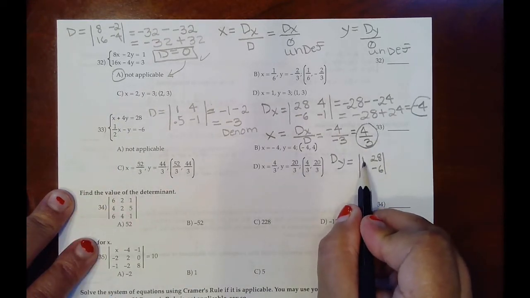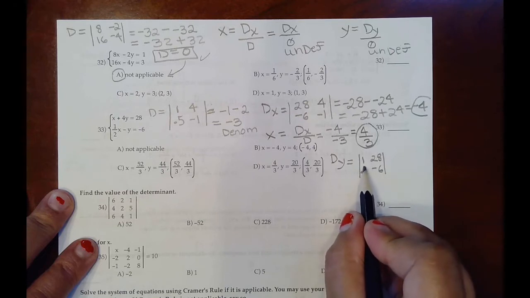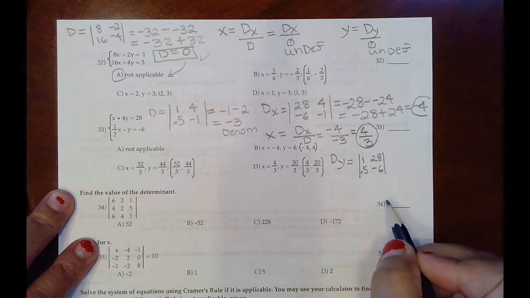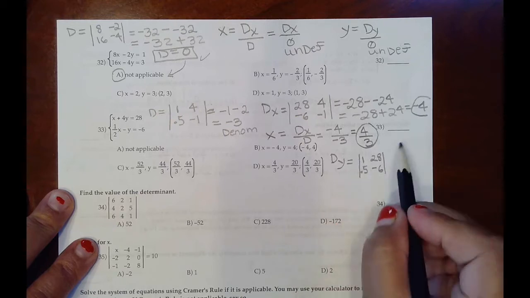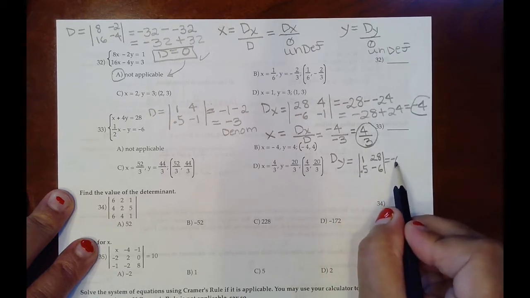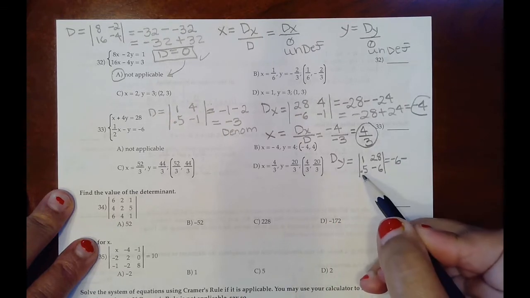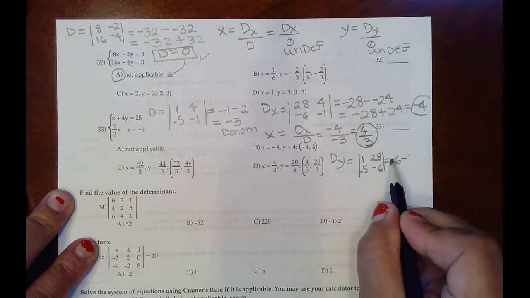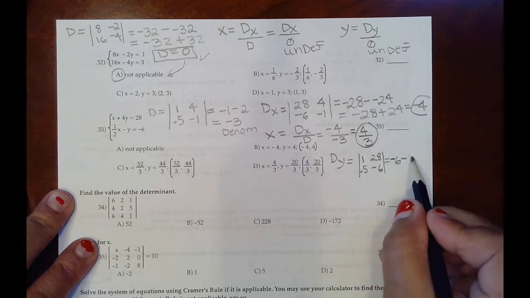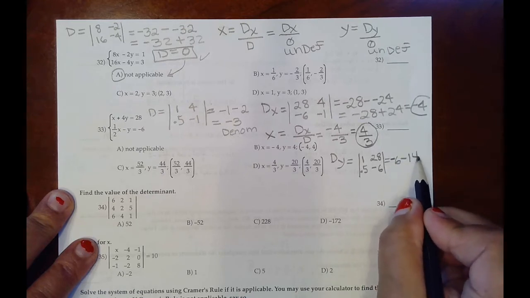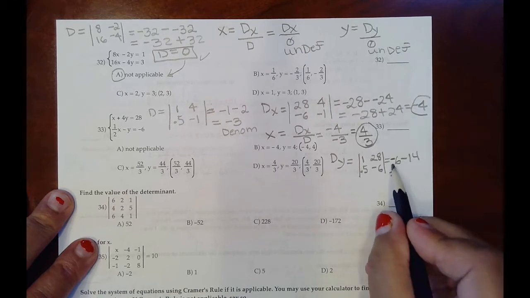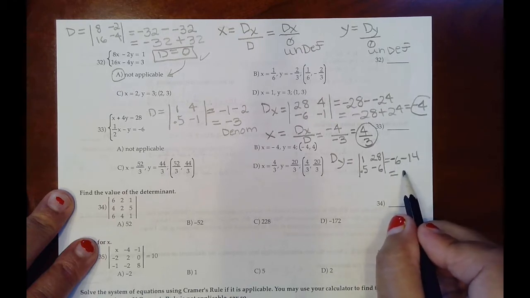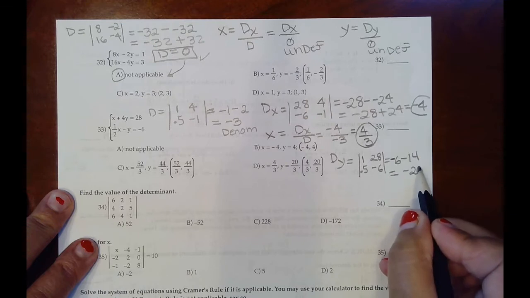You can write it as 1 and 0.5, or you can write it as a 1/2, that 0.5. In any event, it's 1 times -6, -6, minus half of 0.5 times 28 means half of 28, which is 14. So you got a -6 minus 14. -6 combined with -14 is -20.